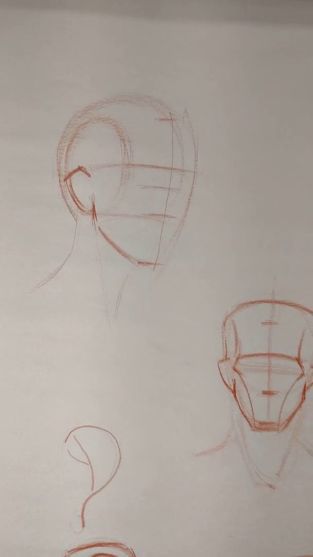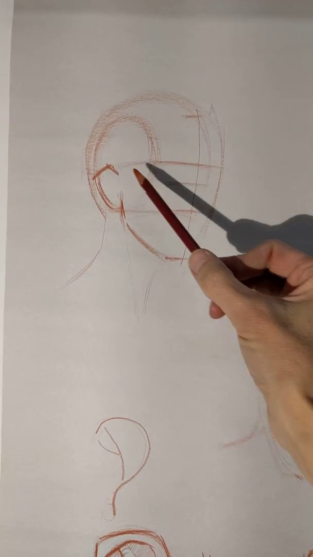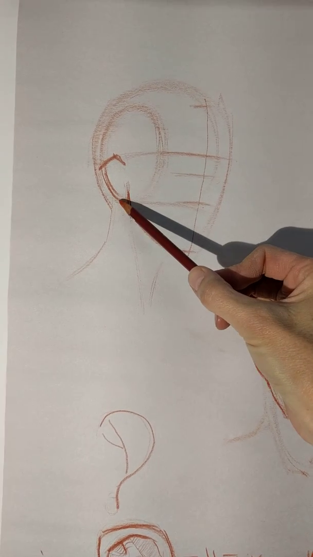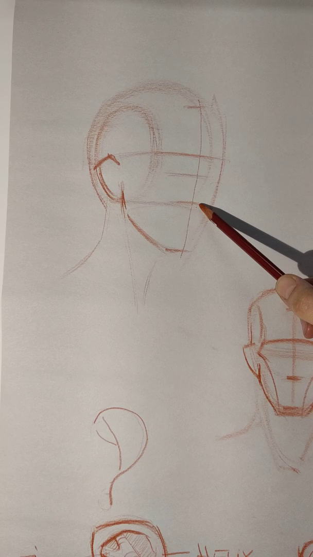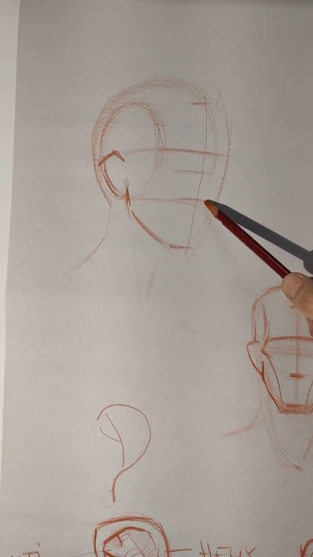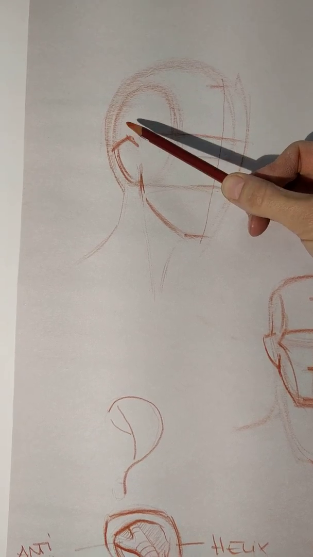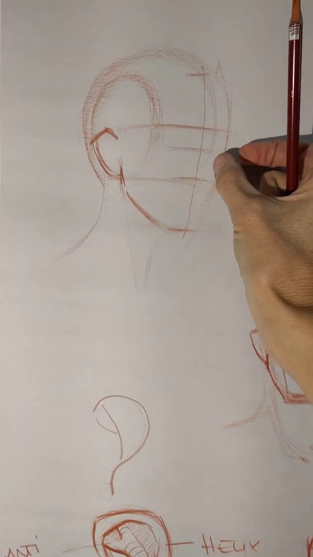One thing you want to be aware of is that on a level head, the top of the ear tracks with the brow, the bottom of the ear tracks with the base of the nose. And so your first job is to see where this shape sits within the width of the head.